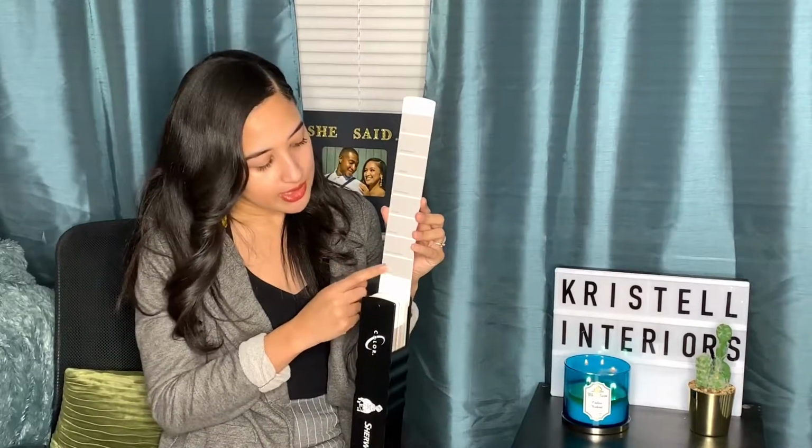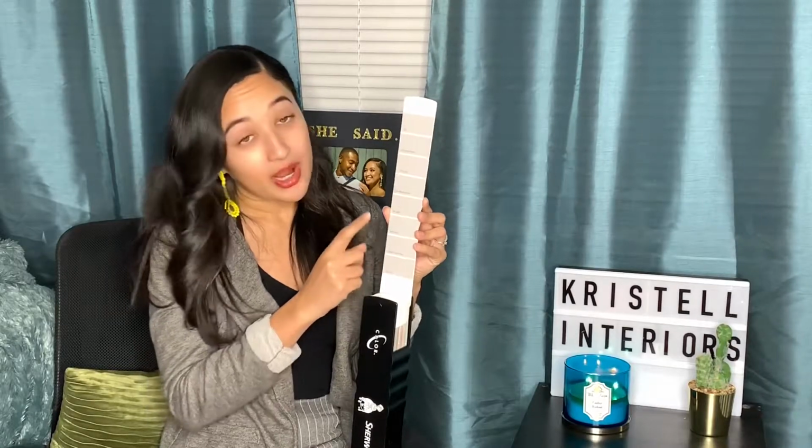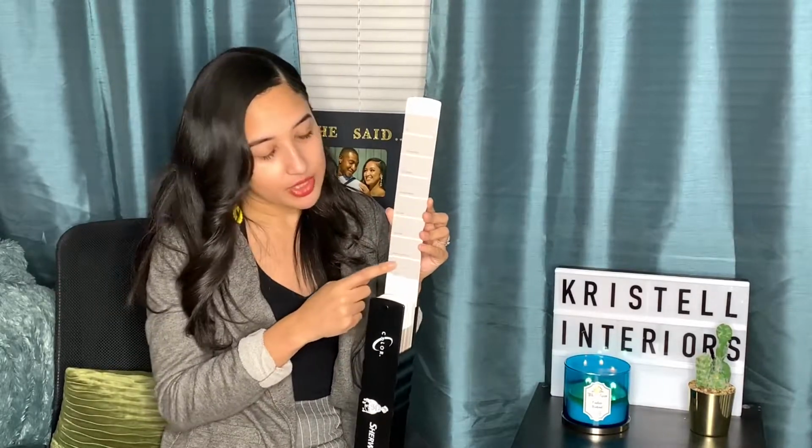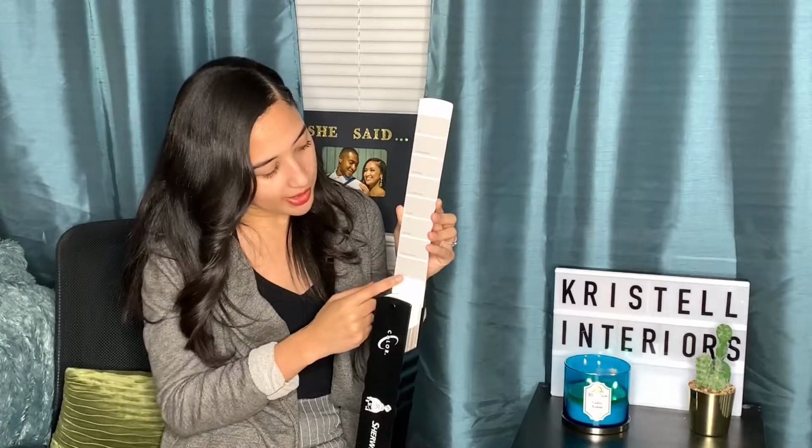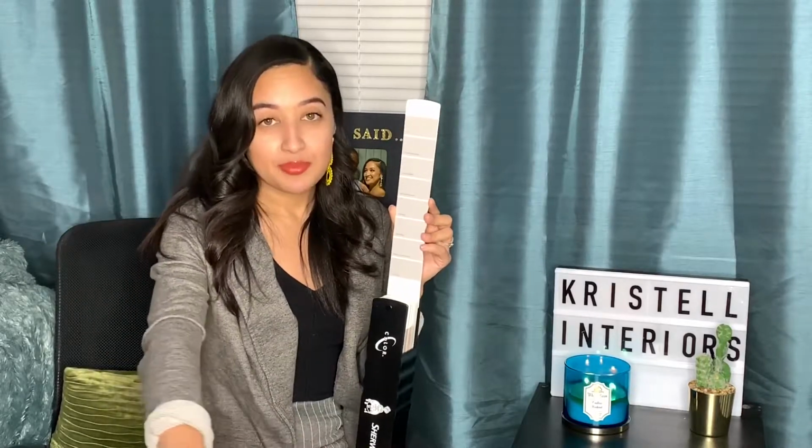However, it's recommended that you use a high gloss or at least a semi-gloss, but they really recommend one of these, like semi, medium luster, or high gloss, on all of your trim. So the baseboards, a chair rail, crown molding, those type of things will get the more shiny glosses.